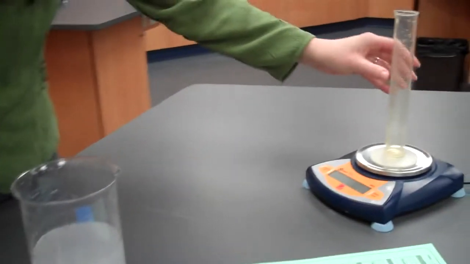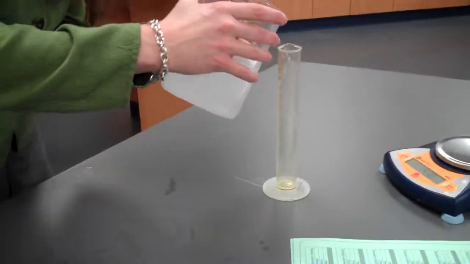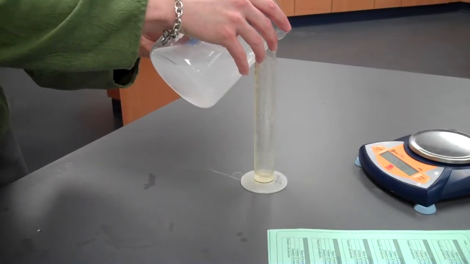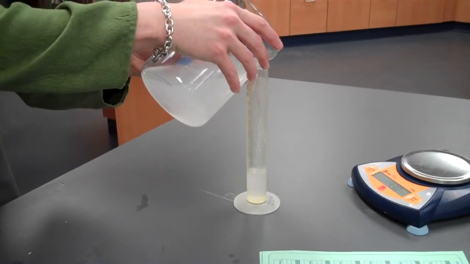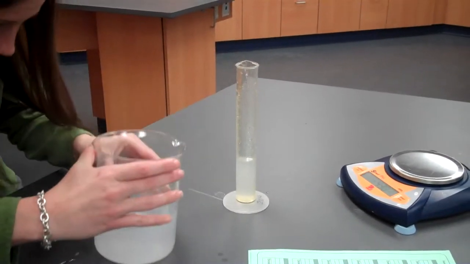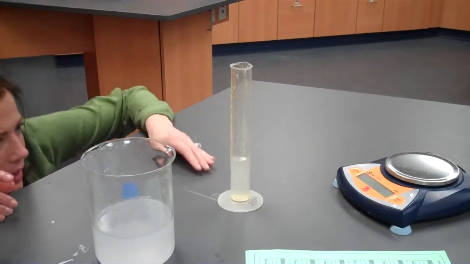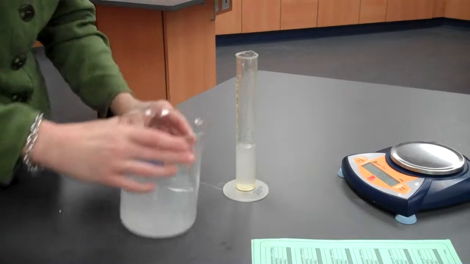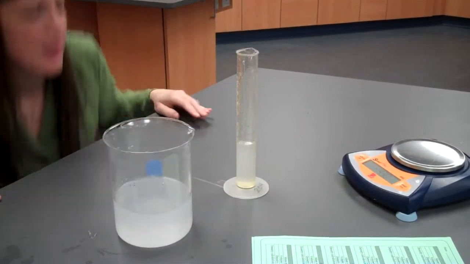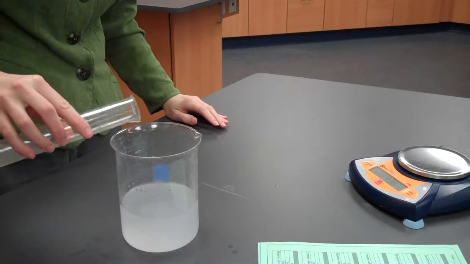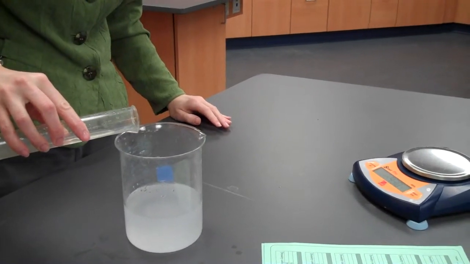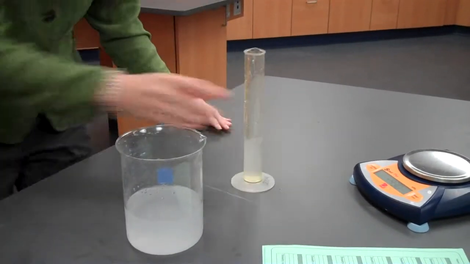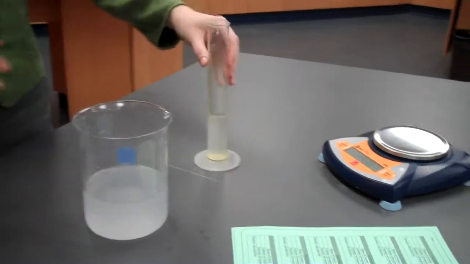Again, we're going to find the mass of 40 milliliters of this solution. Let's see. We're almost there. We just need a little more. A little bit too much. I'm just going to remove just a drop or two. Okay, so here is your mass of 50-gram saltwater solution.